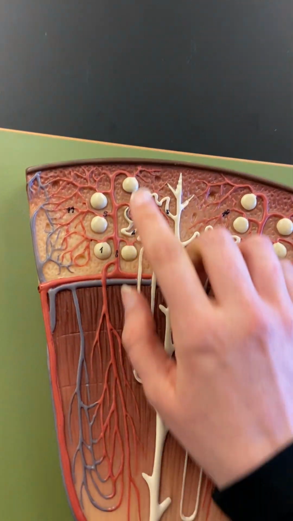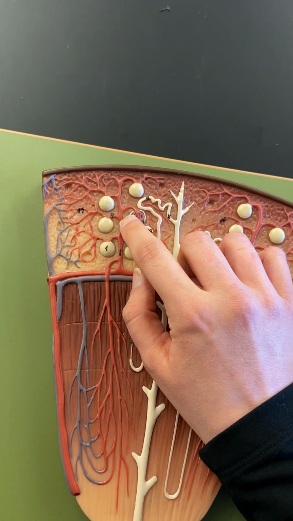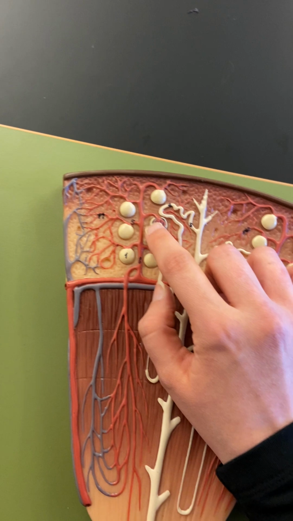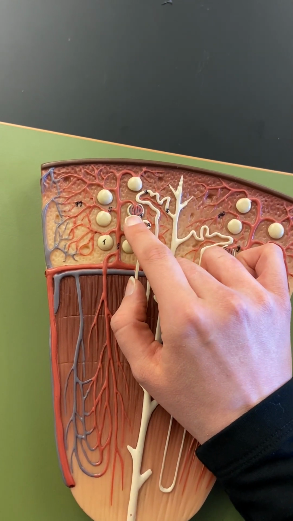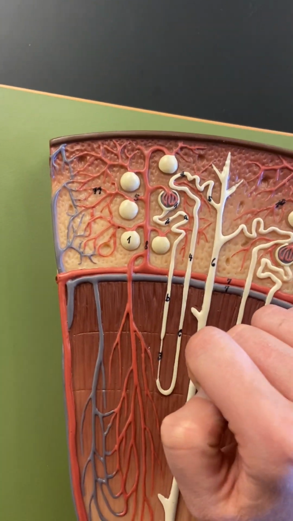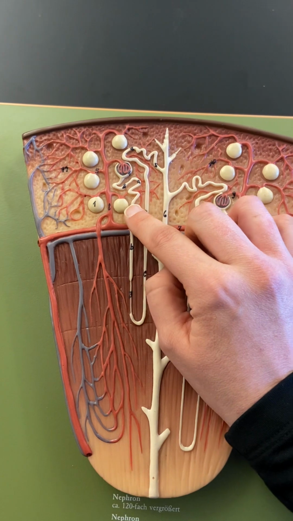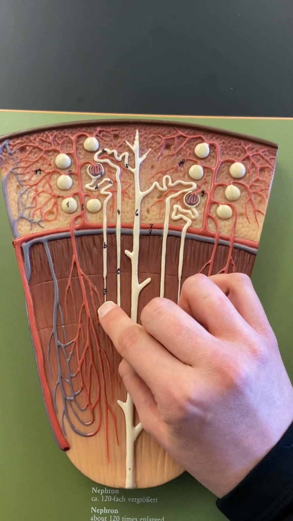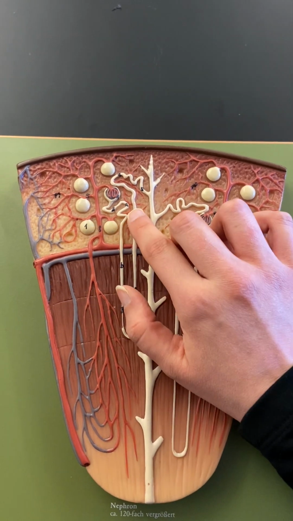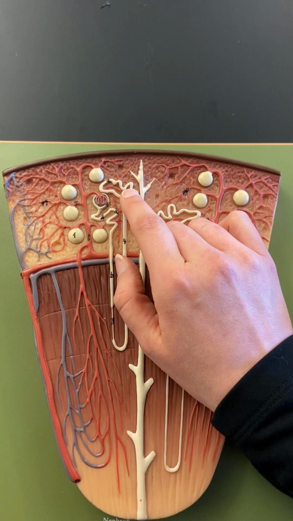This here is the renal corpuscle. It's made up of a Bowman's capsule, in white here, surrounding this area, which is just an area of capillaries. That's known as the glomerulus. Then we have our proximal convoluted tubule, our descending limb, which has a thick and a thin region. This whole thing is a nephron loop. This would be the ascending limb. And then our distal convoluted tubule.